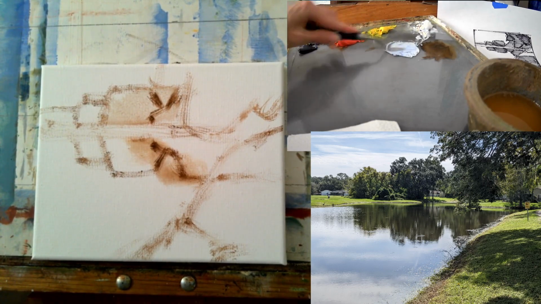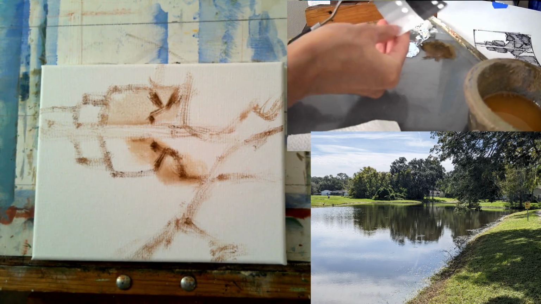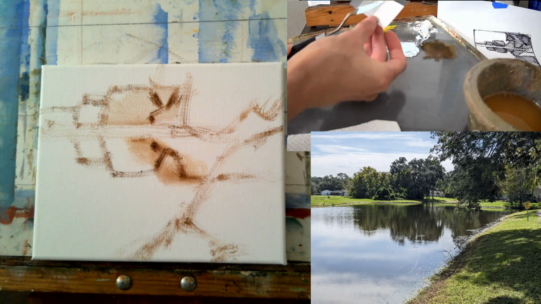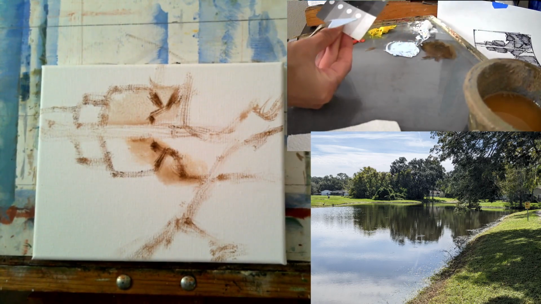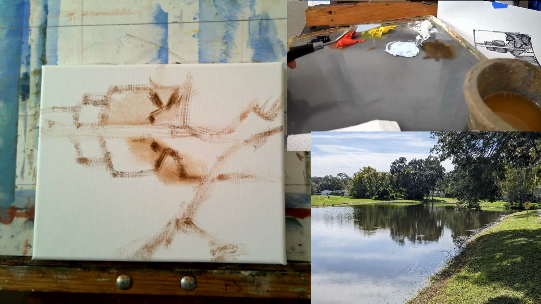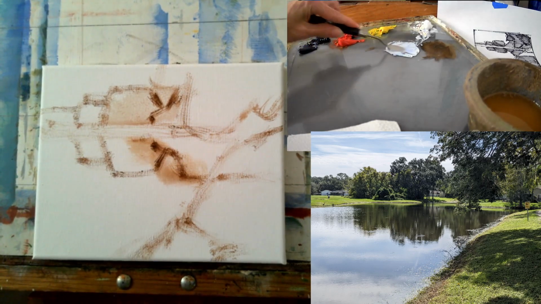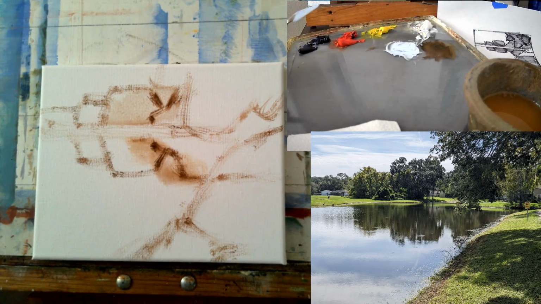Okay, that is very light. I think that will do it. I've got a number 1 there for my sky. I think that will do. Hopefully I have enough color. If I don't, I can just mix some more later because that's easy to mix.